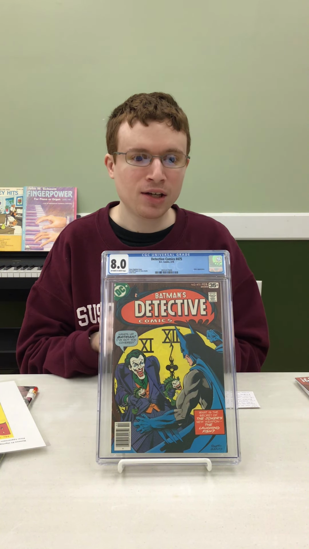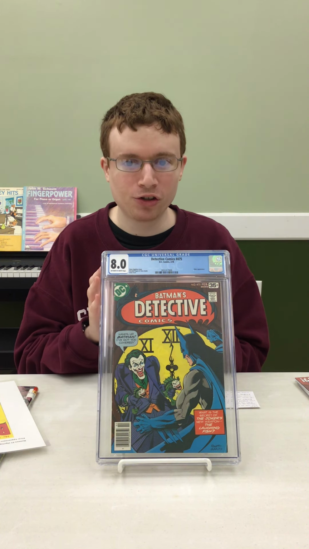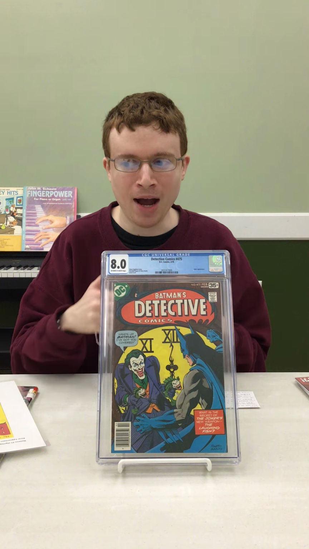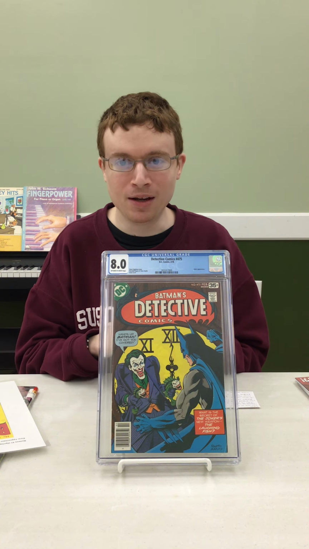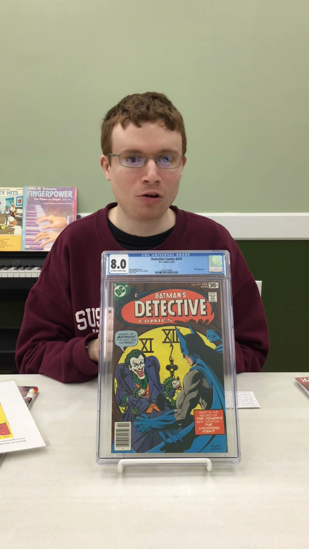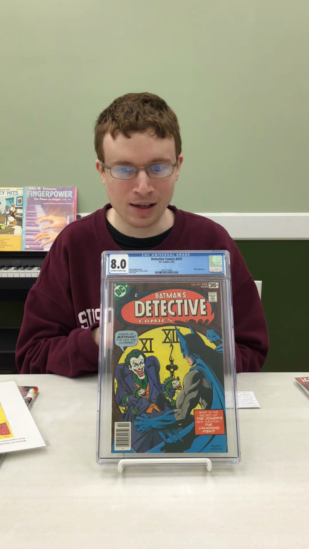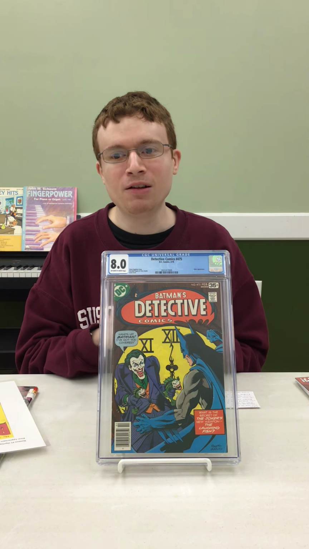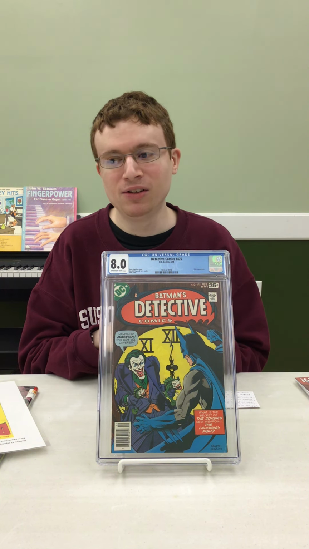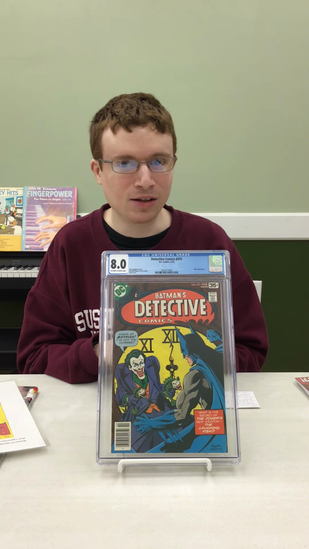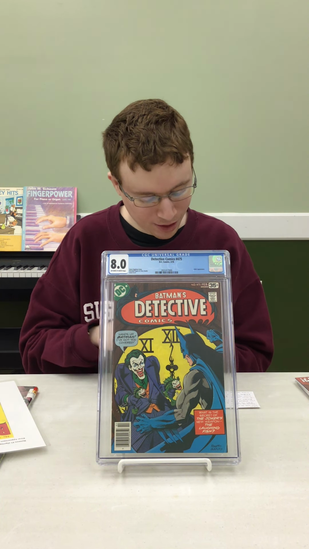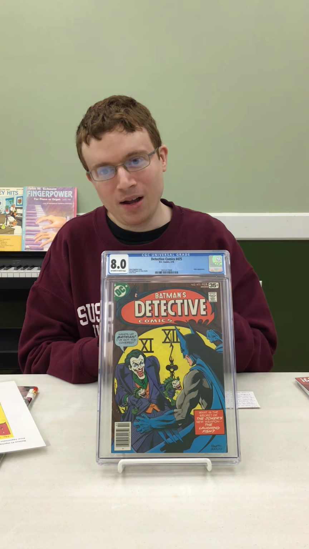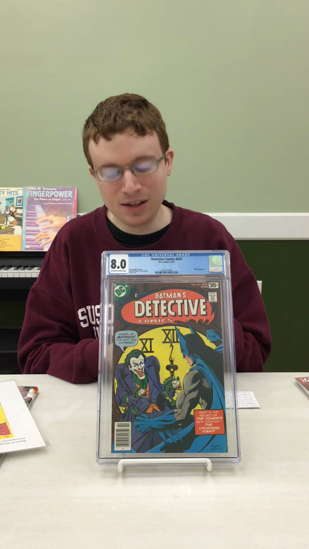But by the 1960s, a man by the name of Julius Schwartz took over as editor for the Batman titles, and he was not a big fan of Joker. So Joker started appearing less and less frequently in the comics, though he went on to become one of the main villains in the 1960s Batman series. So while he wasn't so much in the comics, he was in this TV series.